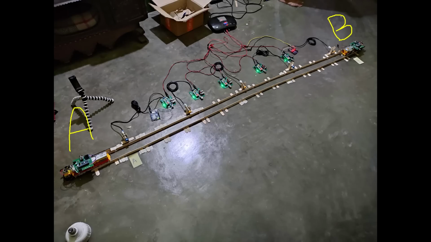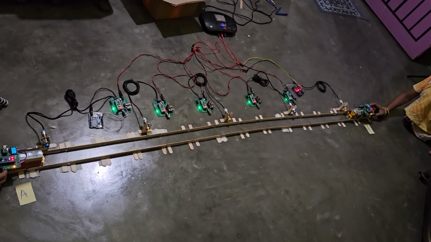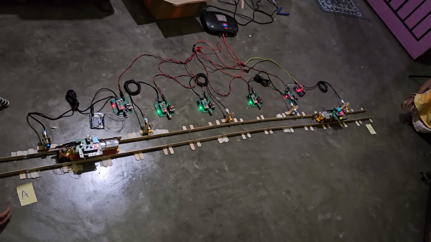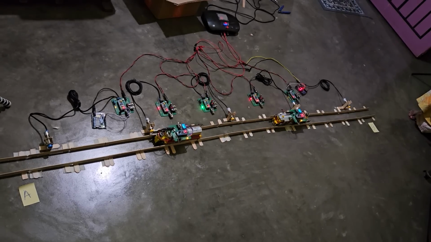Let's look at another scenario where 2 trains are moving towards each other on the same track. I have one locomotive at node A and another at B, and all the signals are green. Both the locomotives cross the first green signal at full speed, but as they cross the second one, both of them sense that there is an incoming train and immediately apply the brake to prevent a collision.